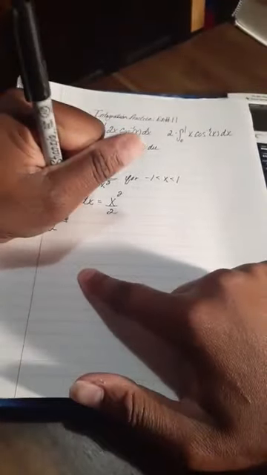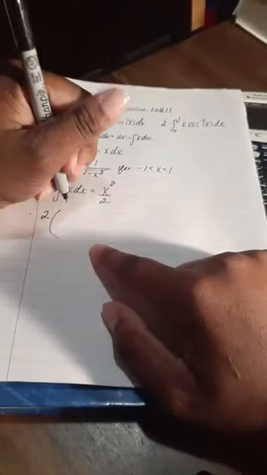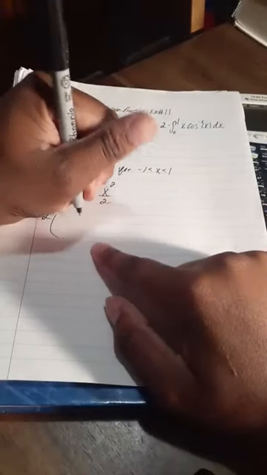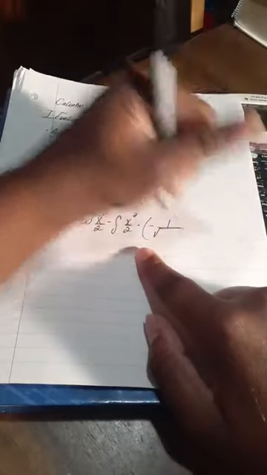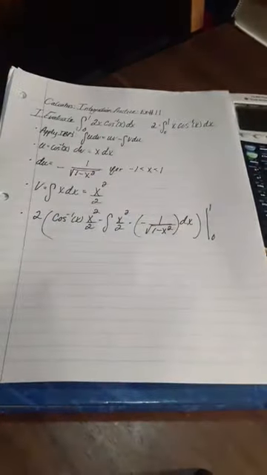So I'm going to keep our 2 on the outside here, and I'm going to write everything out just so you can see what happens. So we'll have arc cosine multiplied by x squared over 2, and that'll be minus the integral of x squared over 2 multiplied by negative 1 over the square root of 1 minus x squared, integrated with respect to x, evaluated from 0 to 1.